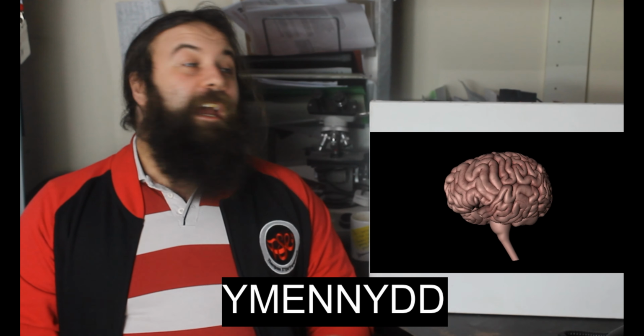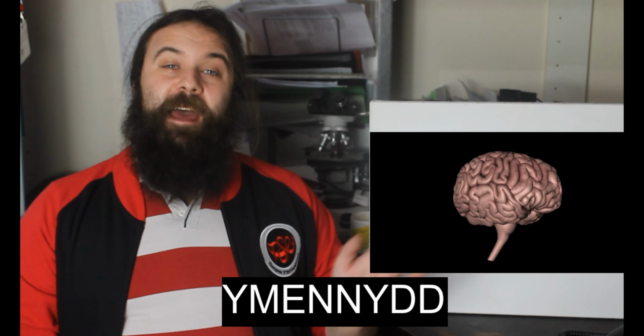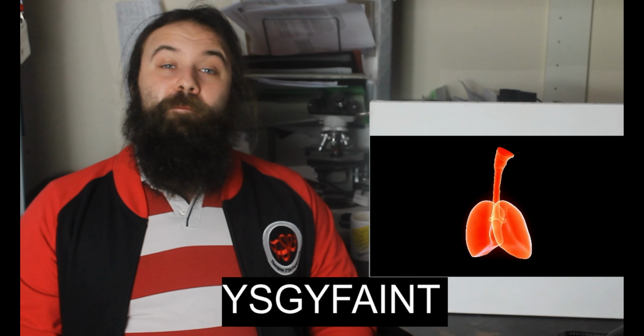Let's start with some of our Termau bioleg. Here we have the brain, yr ymennydd. The brain is of course inside of the skull, y penglog. Here we have the lungs, yr ysgyfaint. Between the ysgyfaint we have the heart, y CALON.